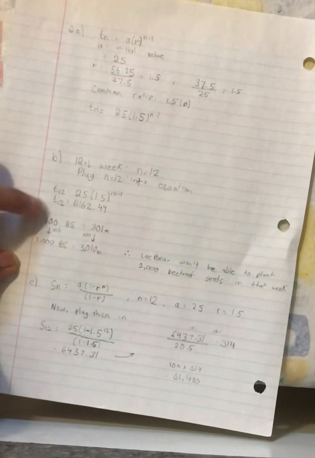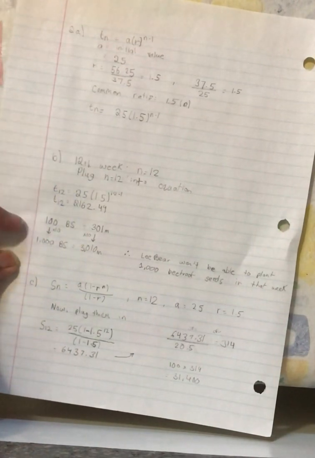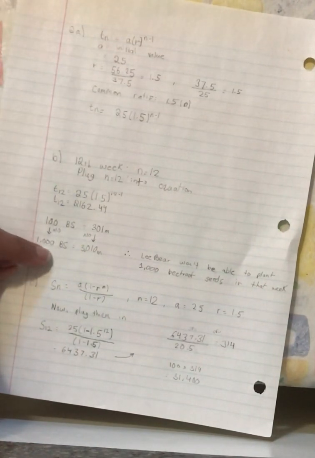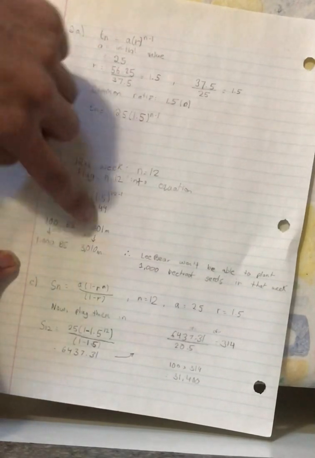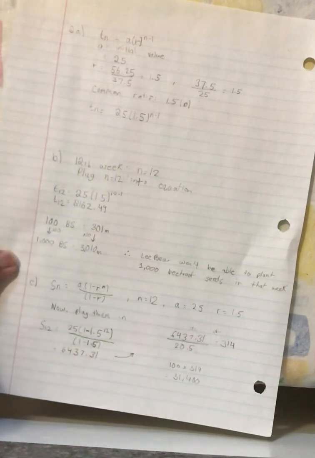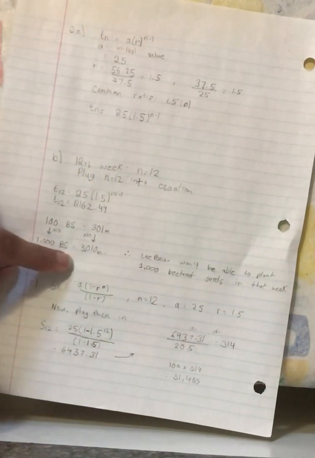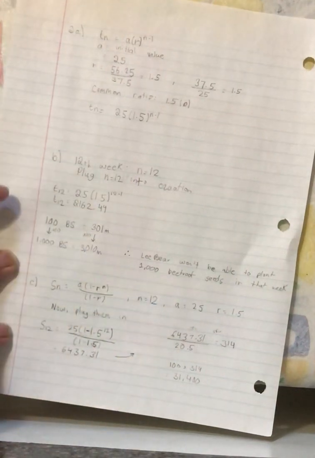He wants to know if he can plant 1,000 beetroot seeds on that week. We know that 100 beetroot seeds is equal to 301 meters of area space on the farm. Now to check if he can get 1,000 beetroot seeds, we'll have to multiply the area space by 10 and the beetroot seeds by 10, and 1,000 beetroot seeds will be equal to 3,010 meters of area space.